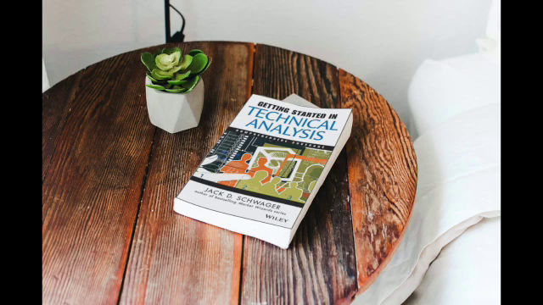Similarly, technical analysts might use technical analysis to analyze the price data of a currency pair like euro to US dollar. They might look for chart patterns like triangles or channels to identify potential trends in the market, or they might use technical indicators like moving averages or stochastic oscillators to identify potential buying or selling opportunities.